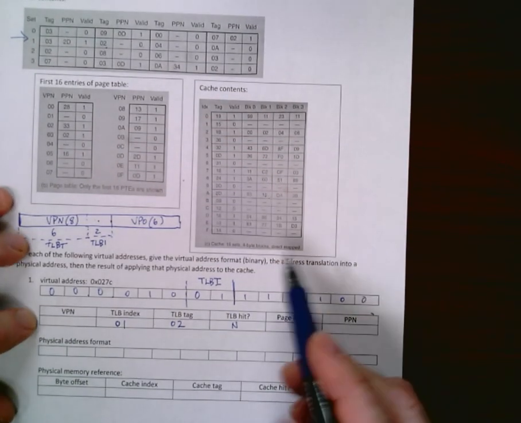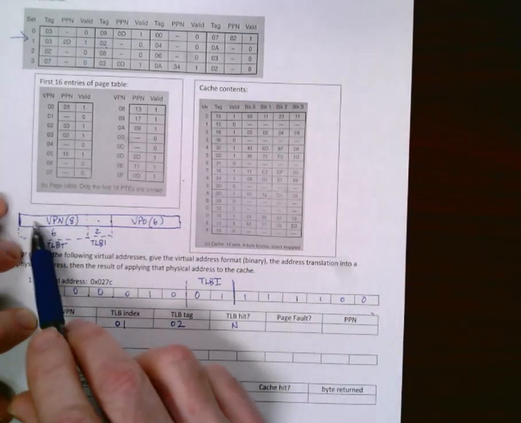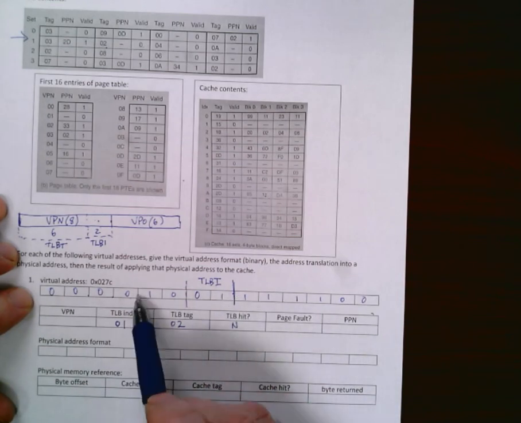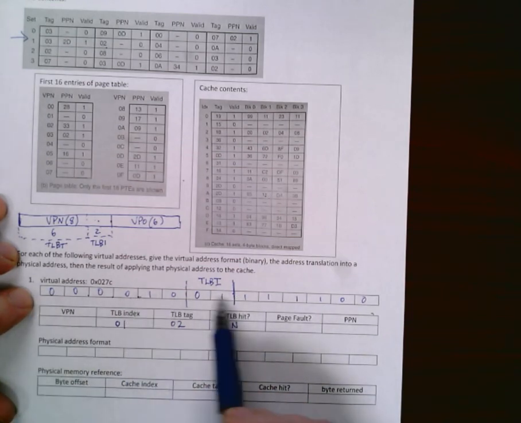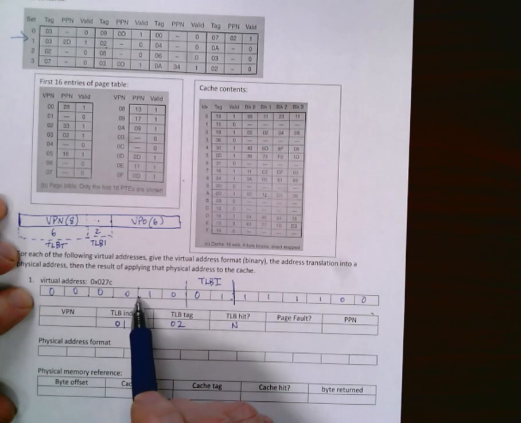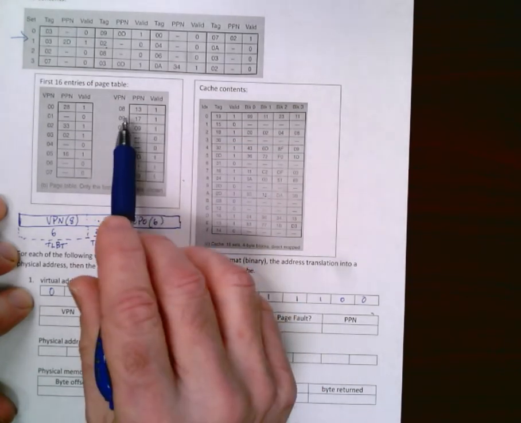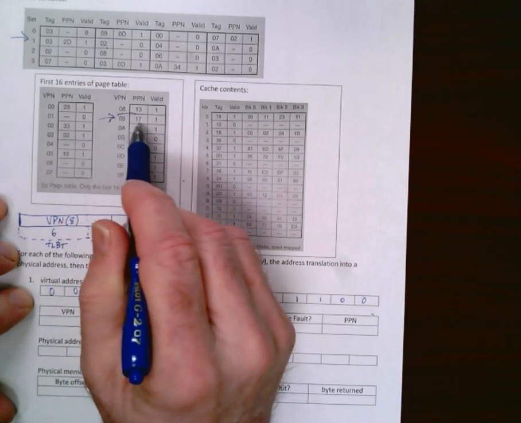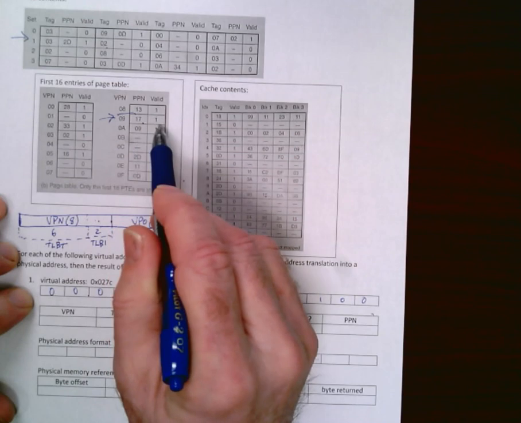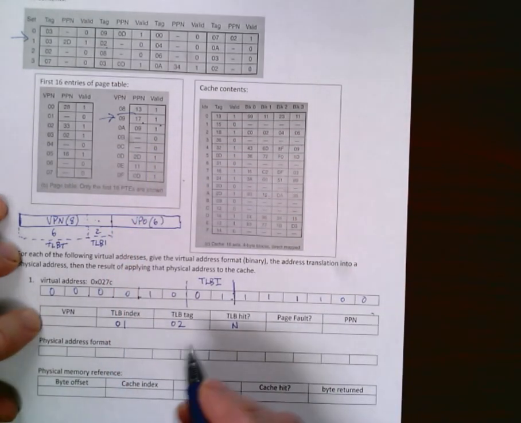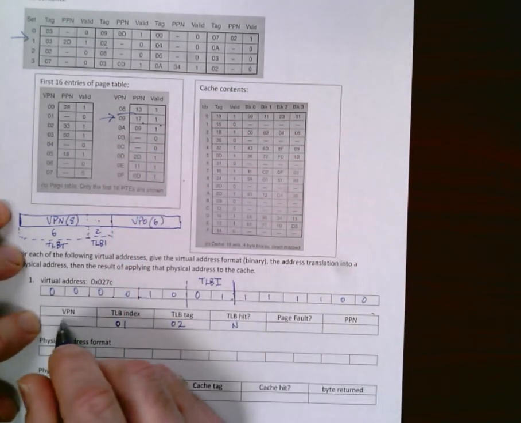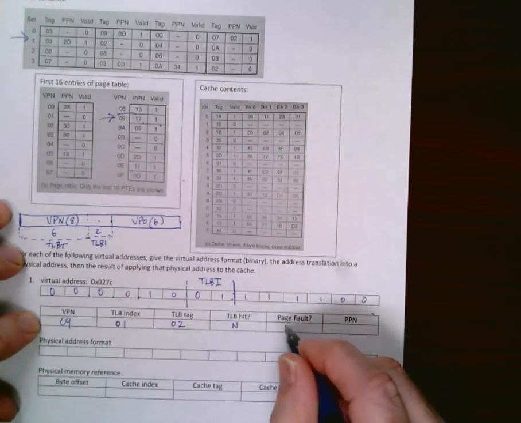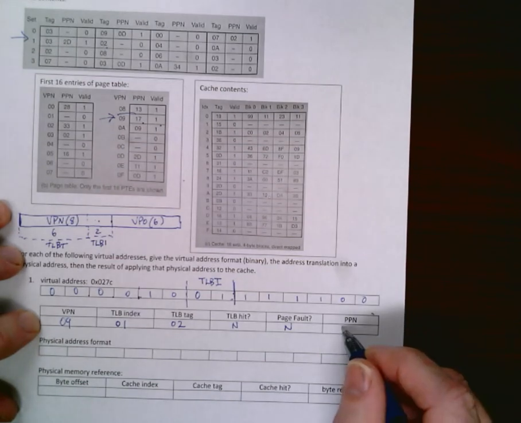Then, since we missed in the TLB, we're going to treat this whole thing, the entire virtual page number, so that would be this whole 8 bits here. And the 8 bits gives me a 0, 9. So I'm going to look up in the page table at a 0, 9, see what I can see. And I see there is a 0, 9 here at this index. We have physical page number 17, and it's valid. Okay, so the VPN is going to be 0, 9. Page fault is going to be no. Physical page number is going to be 17.